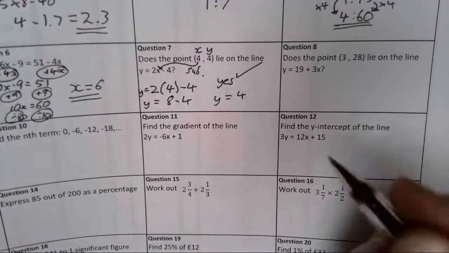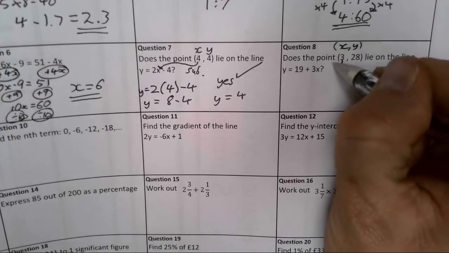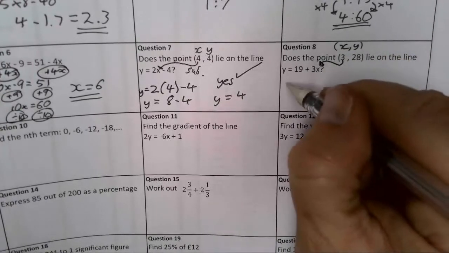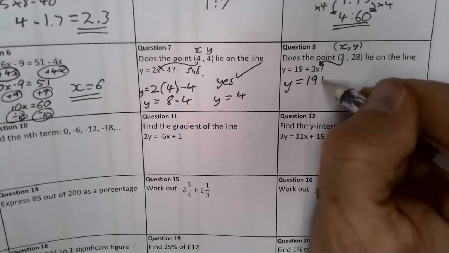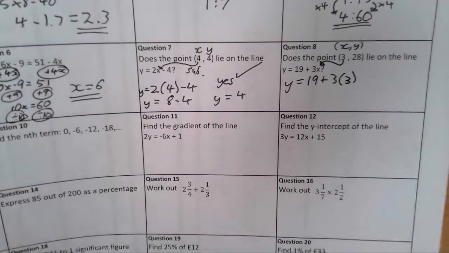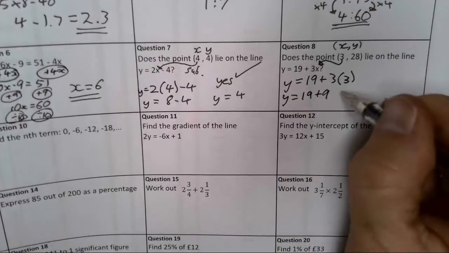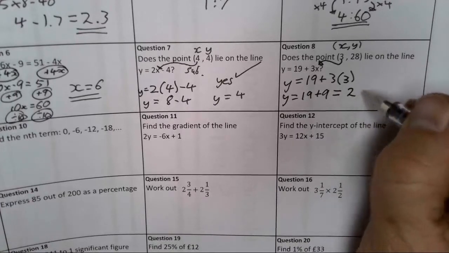Question 8. Same thing. This is the x-coordinate. This is the y-coordinate. I take my x-coordinate and substitute it in here. So I get y equals 19 plus 3 times 3. And does that work? Let's check it. y equals 19 plus 9, which is equal to 28.